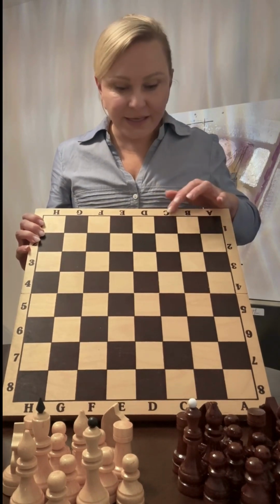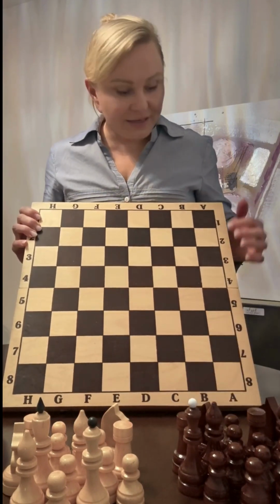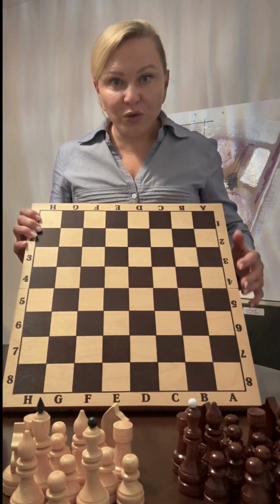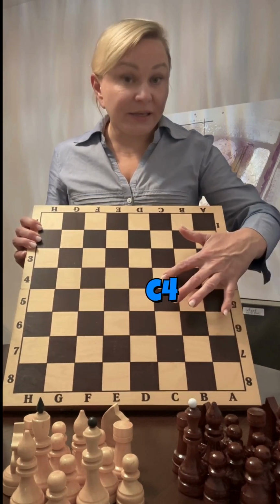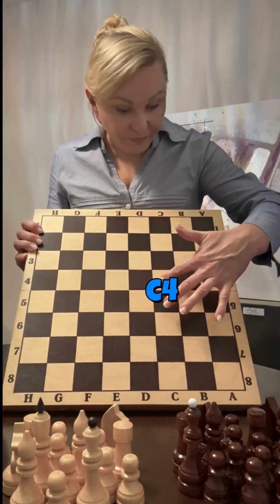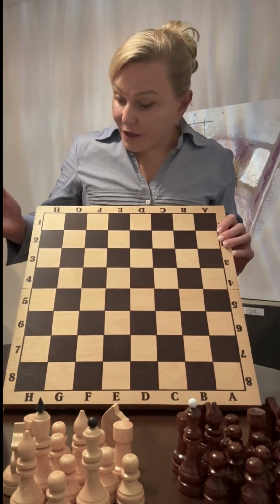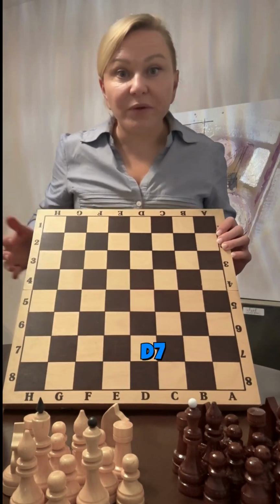You can see letters and numbers on the chessboard. As a result, each square has a unique name. This square, its name is C4. And another one, B7, for example.